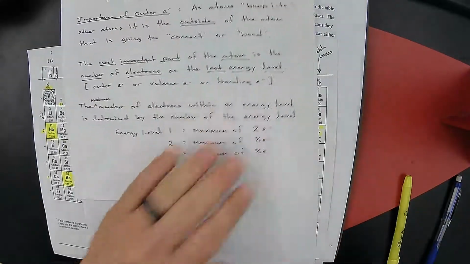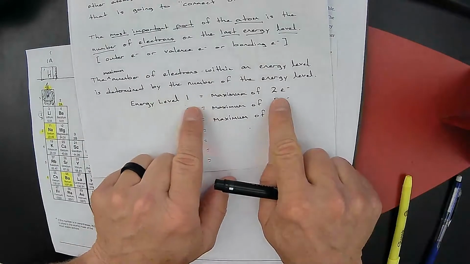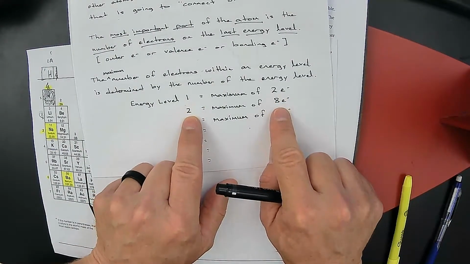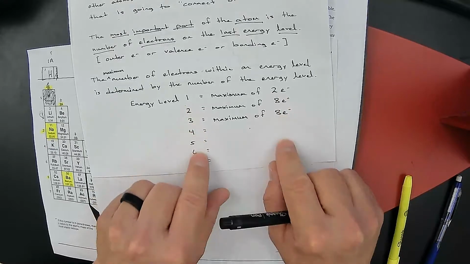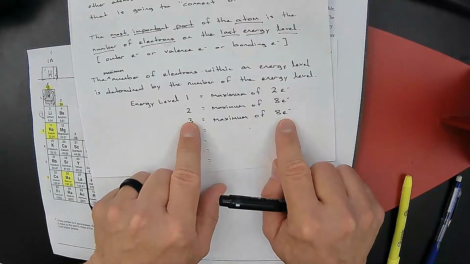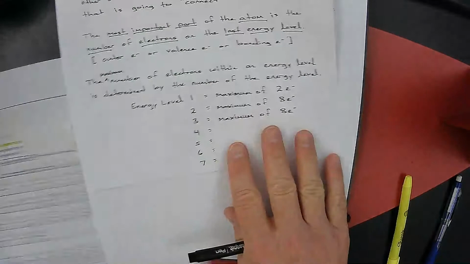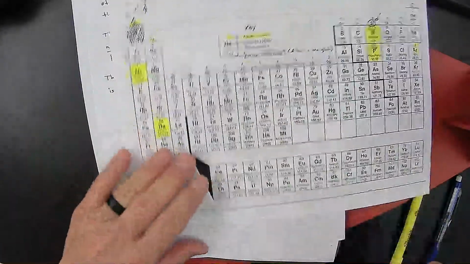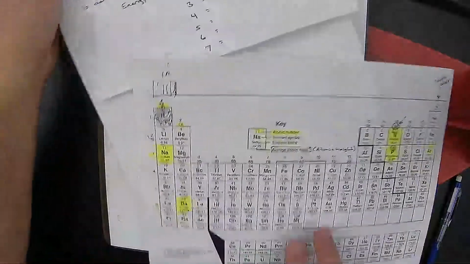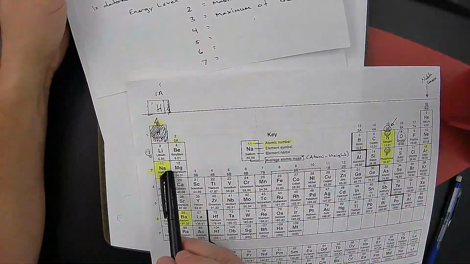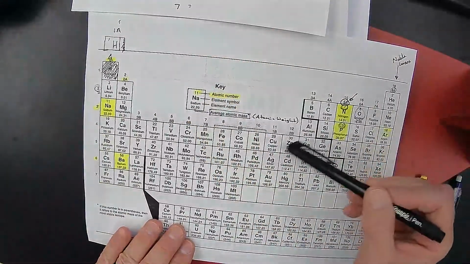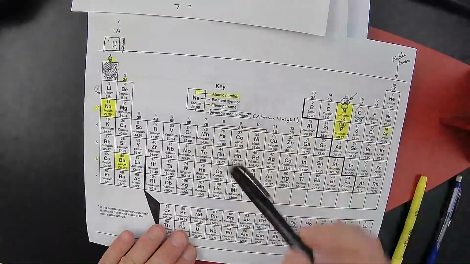Each one of the energy levels has a full outer energy level. Energy level 1 is full with 2 electrons. Energy levels 2 and 3 are full with 8. We haven't discussed 4 through 7 yet. Remember, there are only 7 energy levels corresponding to the 7 rows on the periodic table. So right now we're just dealing with rows up to 3, and we're also only dealing with the A columns. We're not dealing with the B columns in the middle or these final 2 rows.